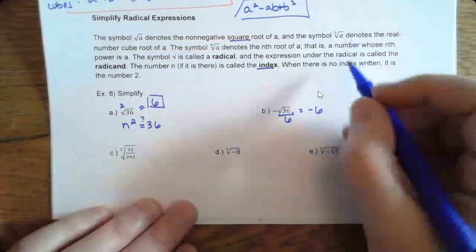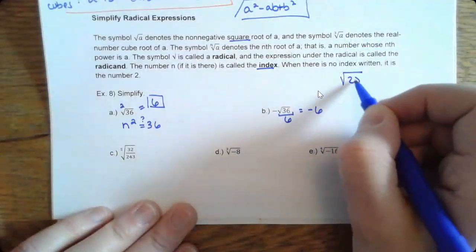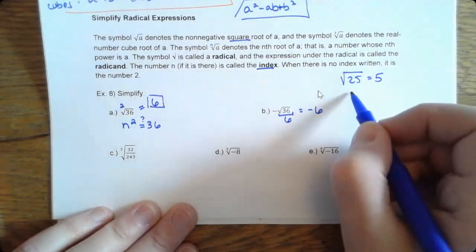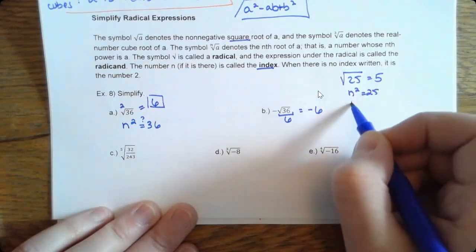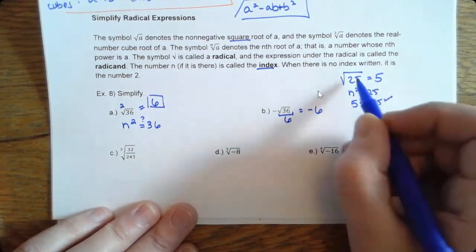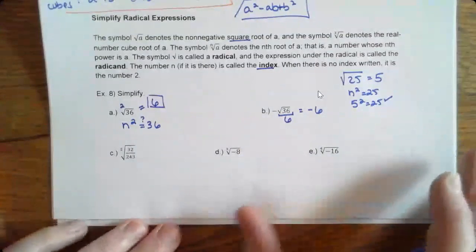Okay? So for instance, just to do one more, square root of 25 is going to be 5 because, well, what number squared is 25? 5 is, right? 5 squared is 25. So you're going the opposite of an exponent.